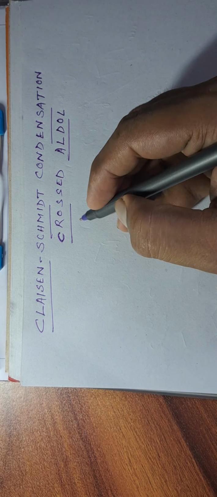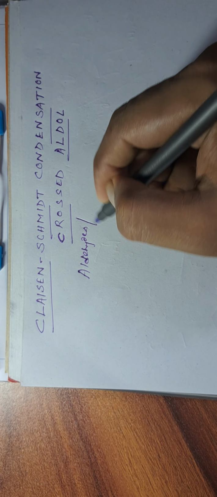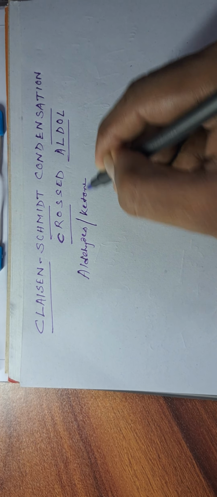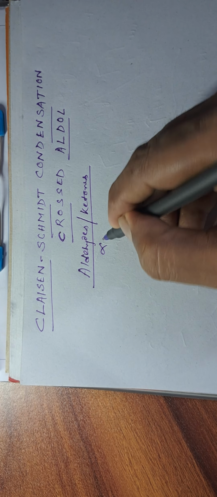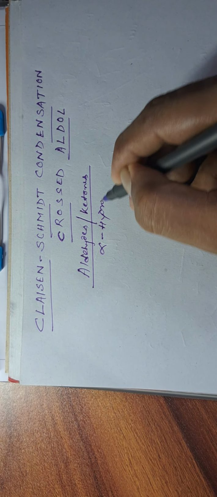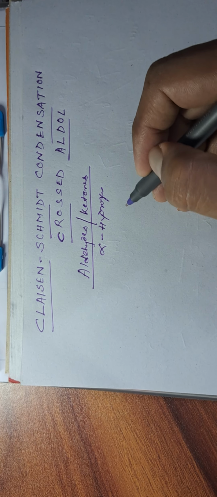So let's see that here we are basically dealing with what? The aldehydes or ketones, right, which must have in them alpha hydrogen. That means it is the alpha hydrogen containing aldehyde or ketones that is found to be one of the essential requirements, what we can say, right?